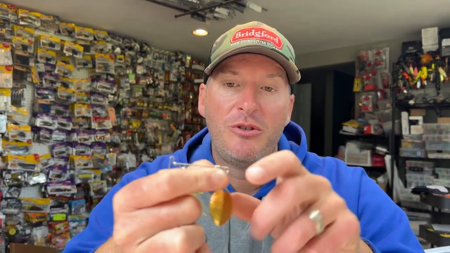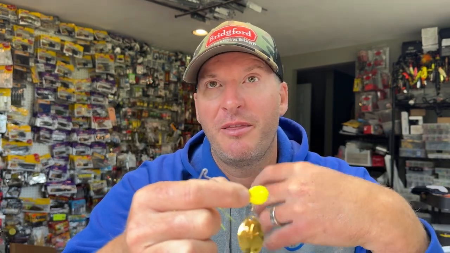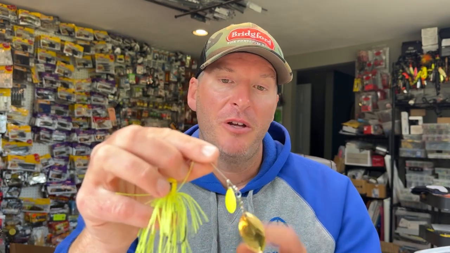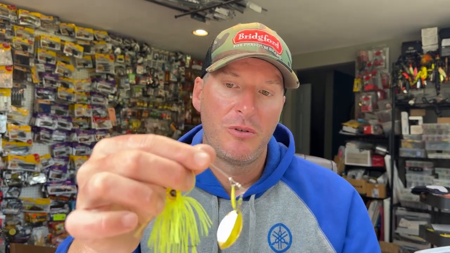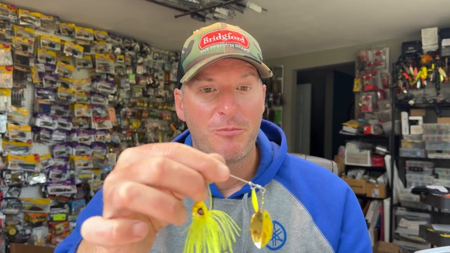Now, another way to reduce your flash is to go with a painted blade. Your painted blades tend to dull down that flash, and you can improve the visibility of the bait in darker water as well. Or in some instances, you may just want to reduce that flash all completely. So you've also got various colors you can choose from. You know, if you're a Great Lakes fisherman and you like fishing spinnerbaits for smallmouth, chartreuse blades is kind of a known thing that works really, really well.